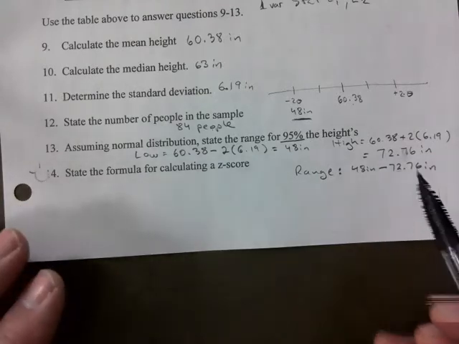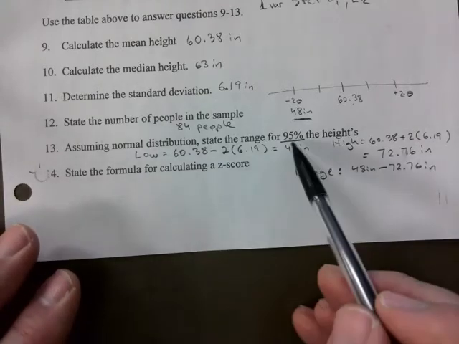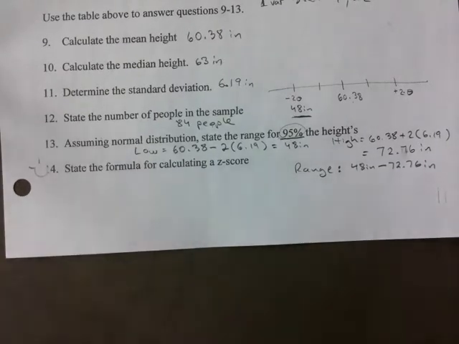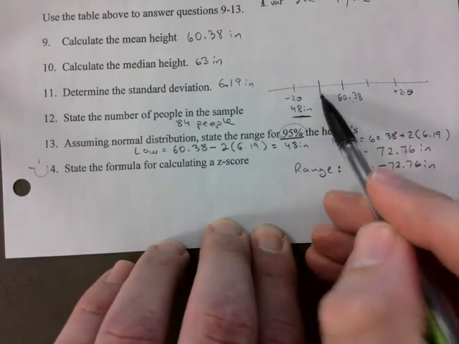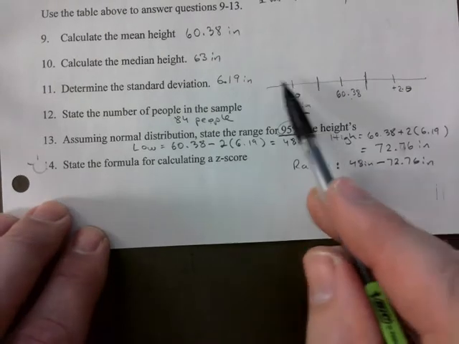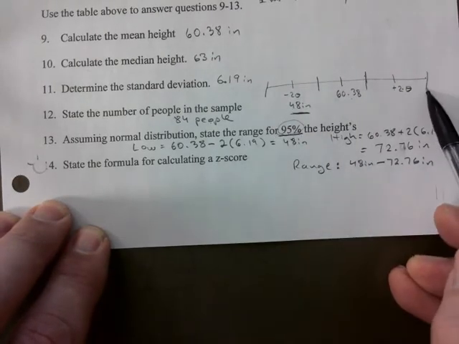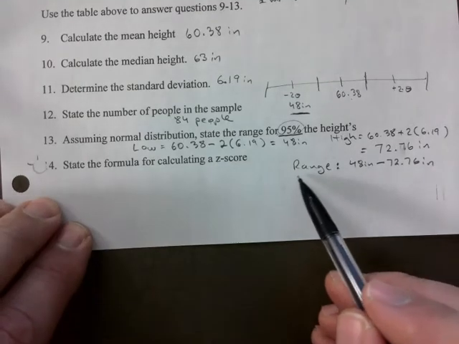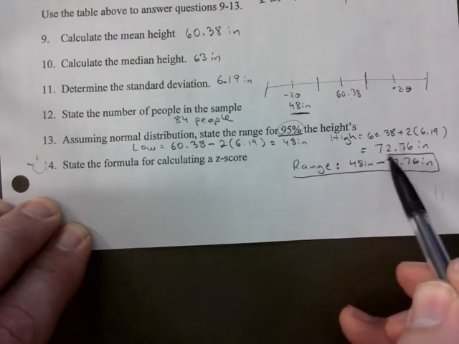So how did I come up with that? It all came back to the 95. You should have recognized that. If I had put 68 down, it's only from here to here, right? If it's 99.7, you would have had to go back 3 and then over 3, right? So keep that in mind. So this is answering 13 basically, right?